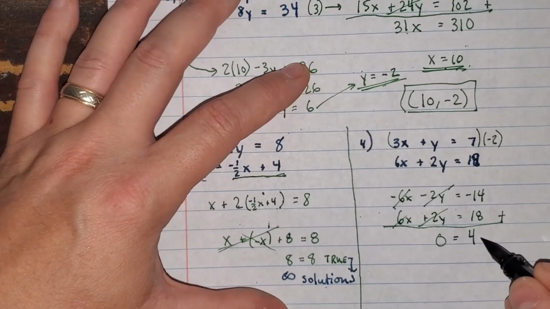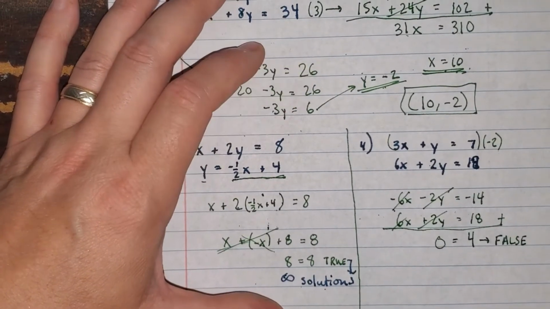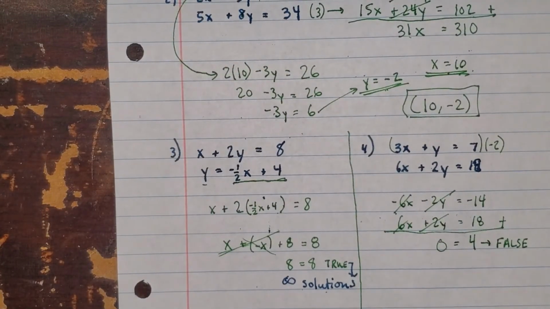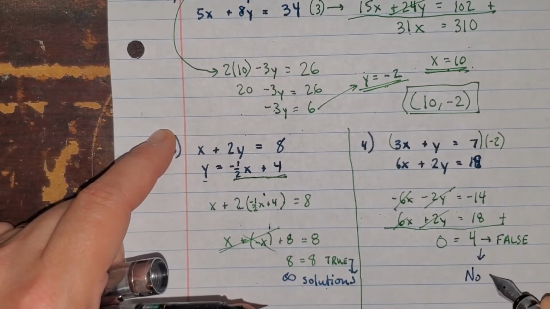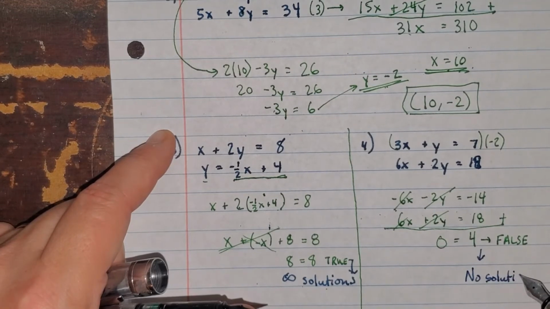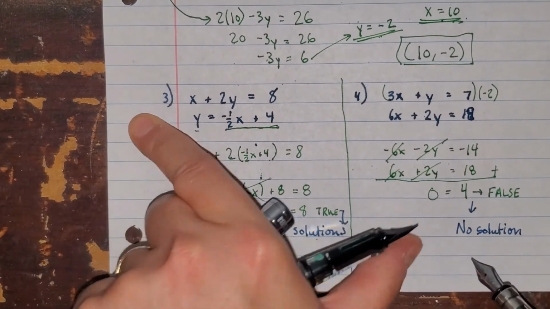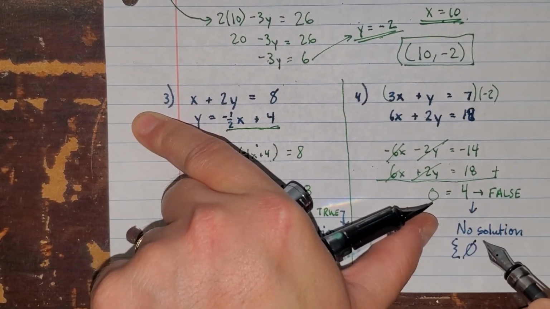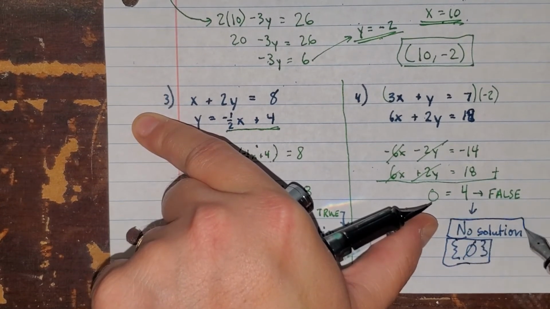Well, 0 doesn't equal 4. This is a false statement. Whenever you get a false statement with no variables, this is no solution, or some folks will say it's the empty set. So the answer to your system is the empty set or no solution.